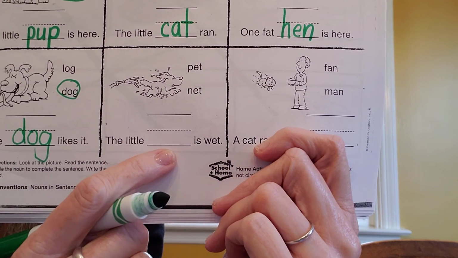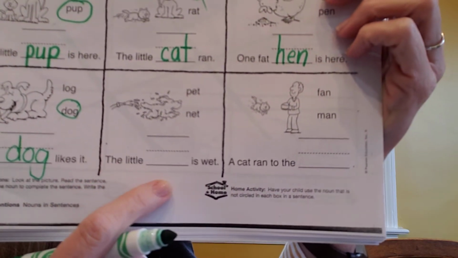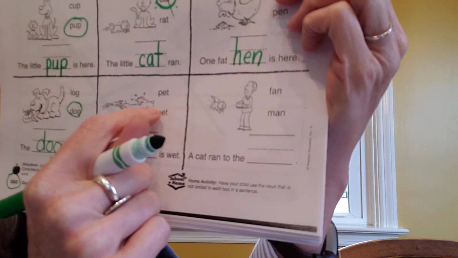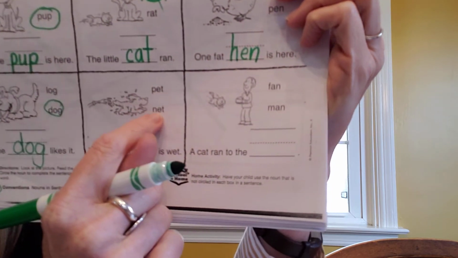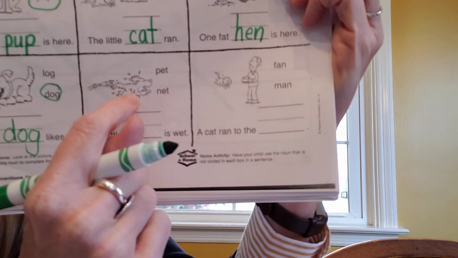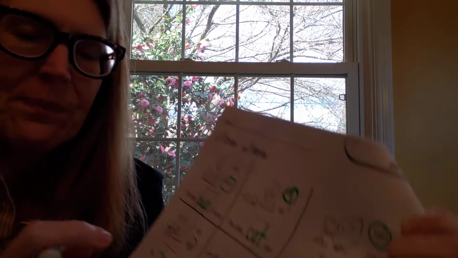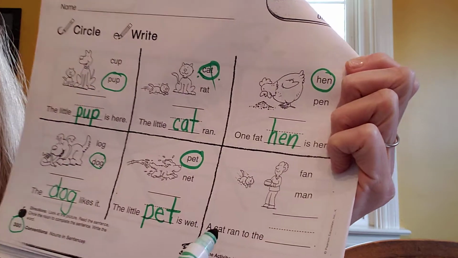All right. Next one. The little blank is wet. Let's take a look up here. We have a pet, and we have a net. Which noun describes that picture? The little pet. Good job. So we're going to circle pet, and we'll write pet on the line. All right, let's take a look at the last one.